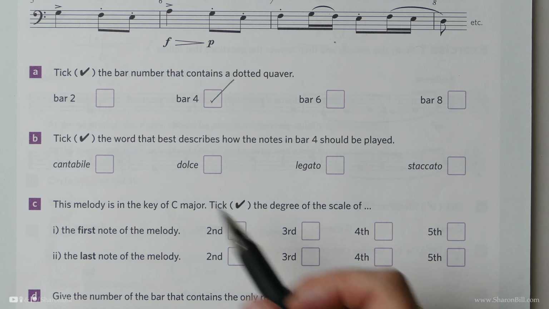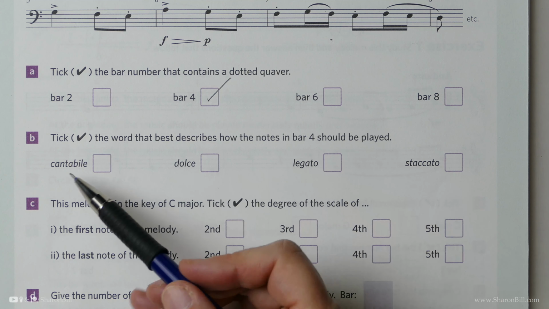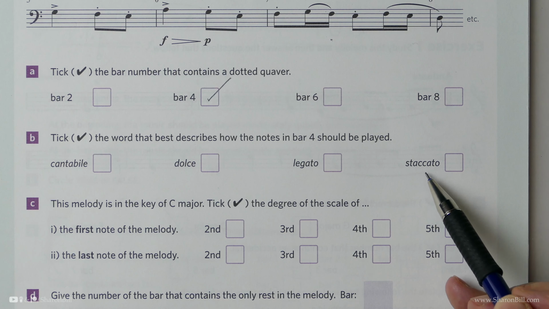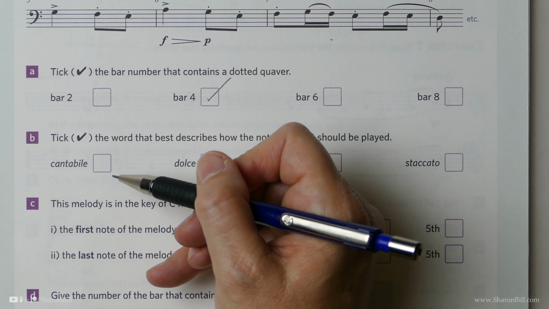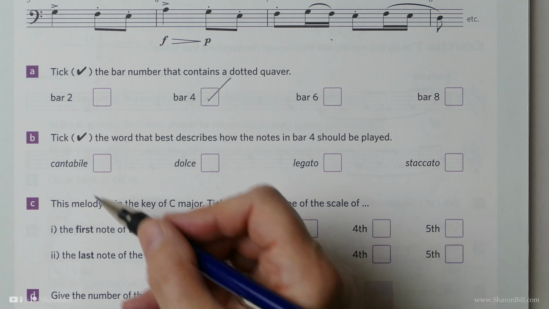Now we're asked, how should the notes of bar 4 be played? Are they cantabile? Are they dolce? Are they legato? Are they staccato? Let's use this as a real revision opportunity and let's answer all of them.